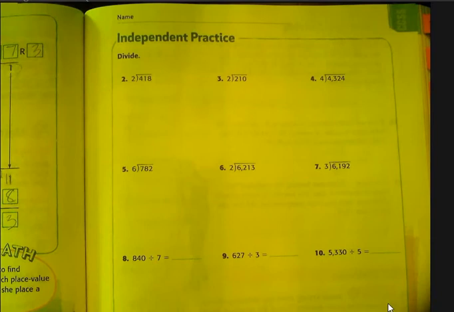Except I've lost my pencil. Pencil. Here it is.